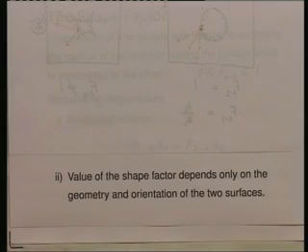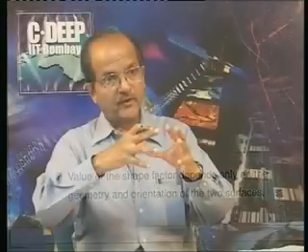You will notice when we put the definition, we took temperature outside the definition. There is no T1 or T2 in that definition. So, shape factor does not depend on the temperatures of the surfaces, it depends strictly on the geometry. What are the shapes, what are the sizes of the surfaces involved, what are the relative orientations, how are they oriented with respect to each other. That is what shape factor depends on.